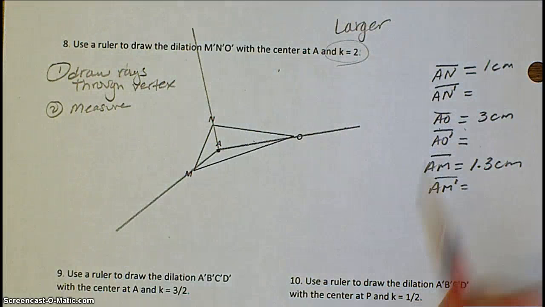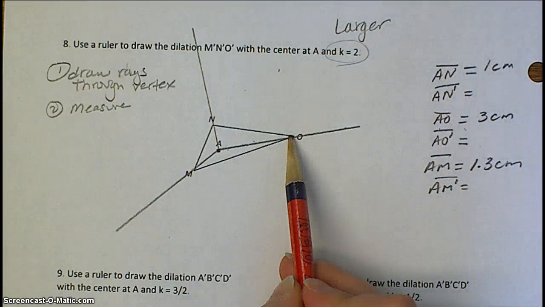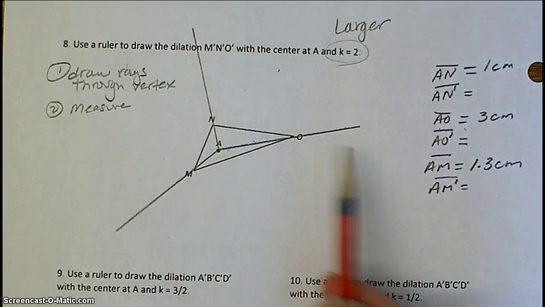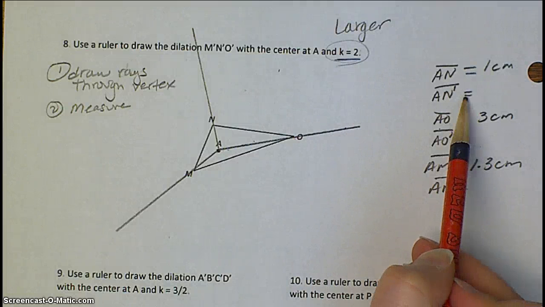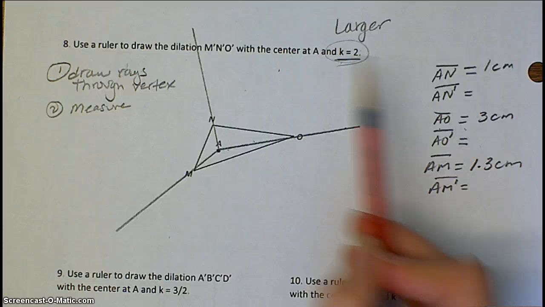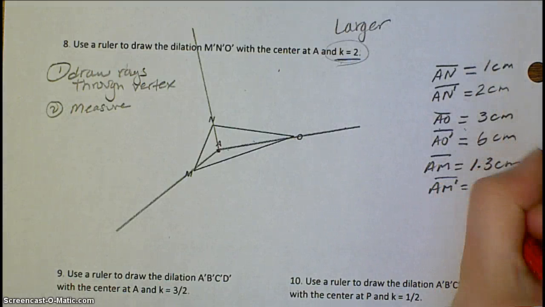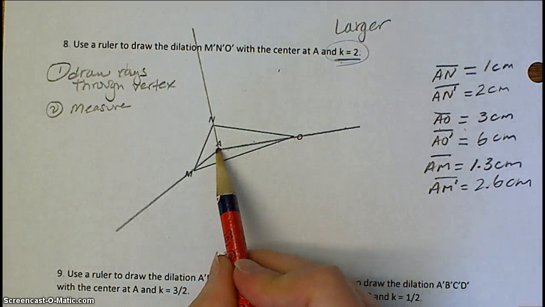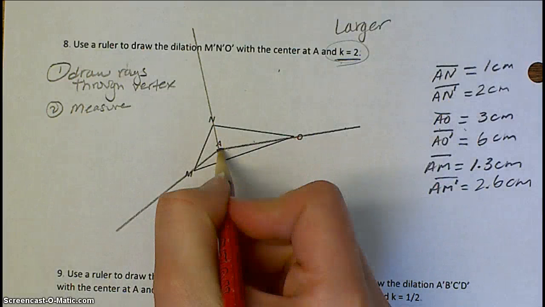Okay, so when I measured that, I got that AN was 1 centimeter, AO was 3 centimeters, and AM was 1.3 centimeters. Now I need to use those measurements with my scale factor to figure out what my new measurements have to be. Well, if my scale factor is 2, I'm just going to multiply these by 2. And then I'm going to measure from A out to N prime 2 centimeters.